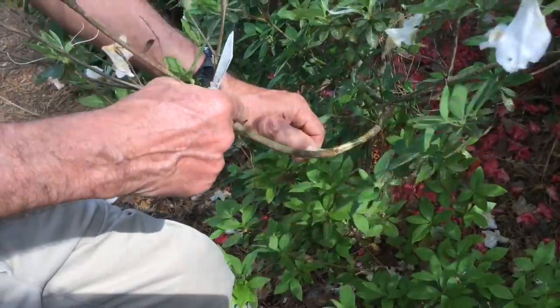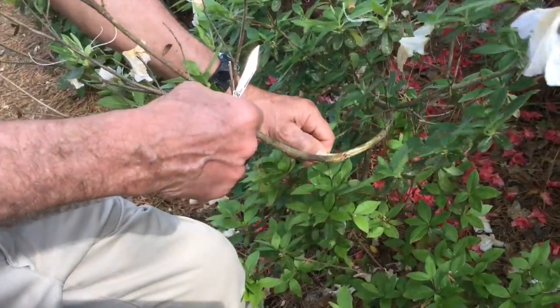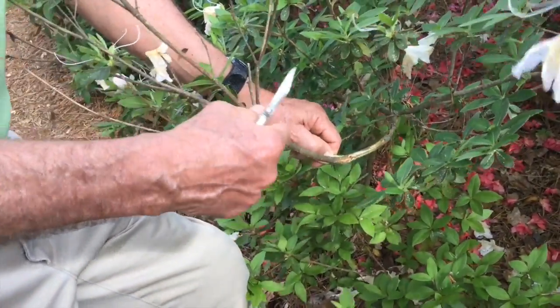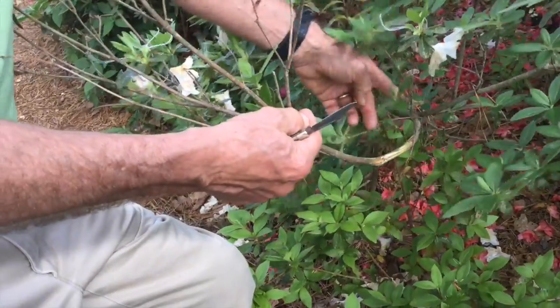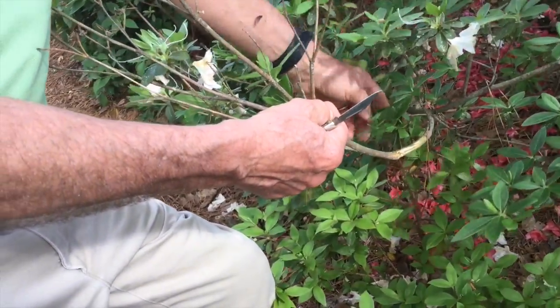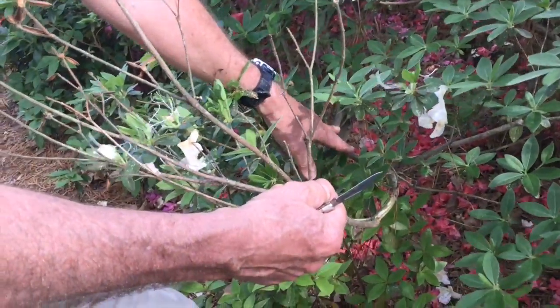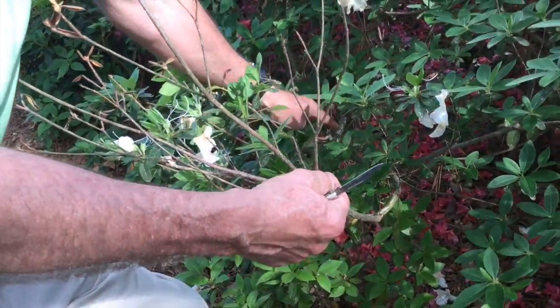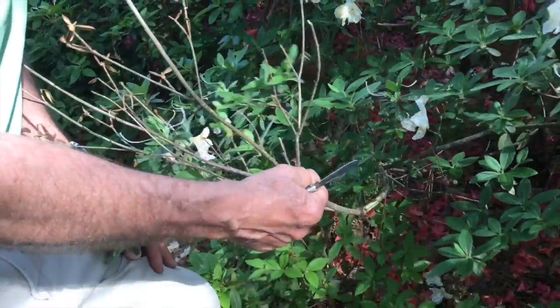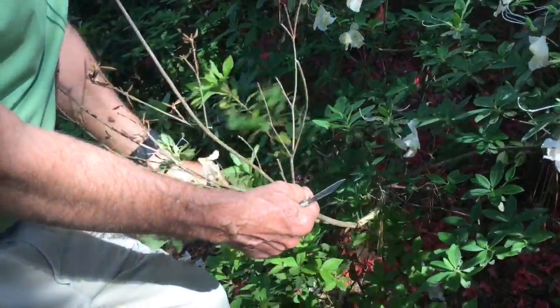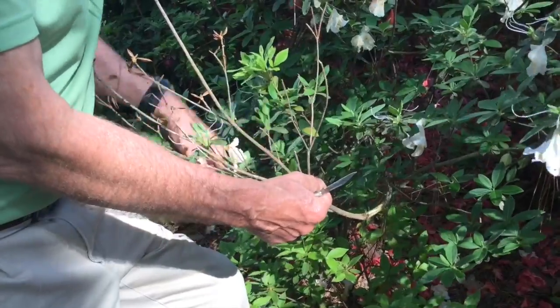If this branch is not pruned out and we were to come back to this plant next year, this dieback would be progressing all the way down to the ground, to the roots. And so it would kill this whole section of the plant and all the way down to the ground. So Phomopsis is a splash dispersed pathogen.